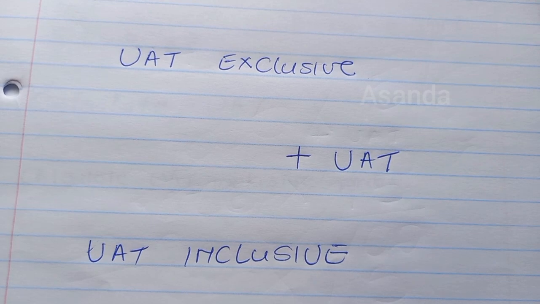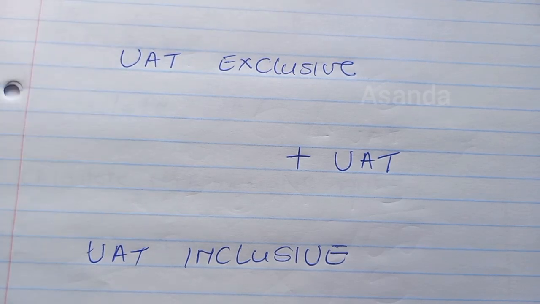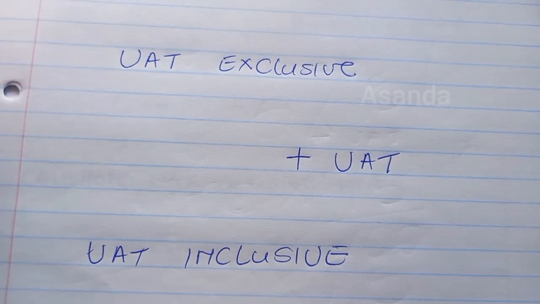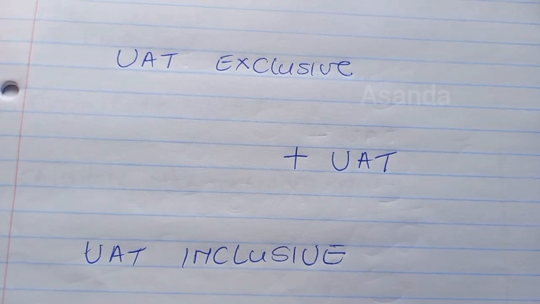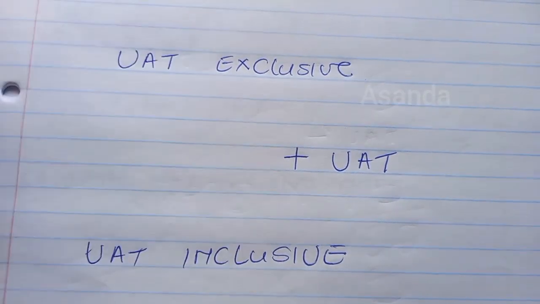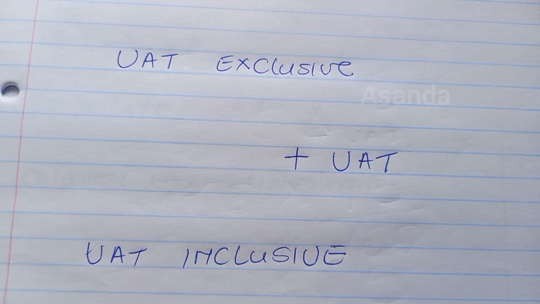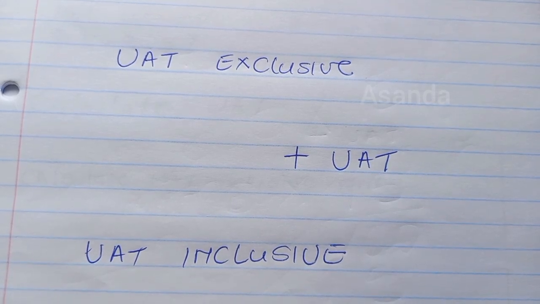Now, if we take a look at adding the 15%, I'm going to make an example. So we have VAT exclusive, which is the price without VAT. And then we have VAT, the amount that we are going to add to the price without VAT. Once we add VAT, we get VAT inclusive, which is the price with VAT, right?